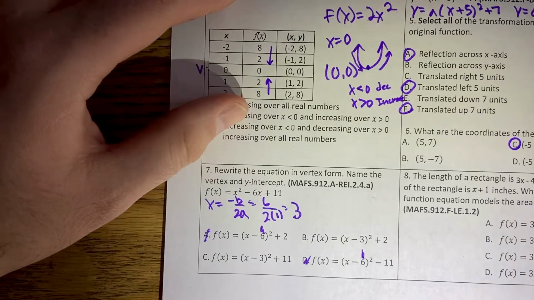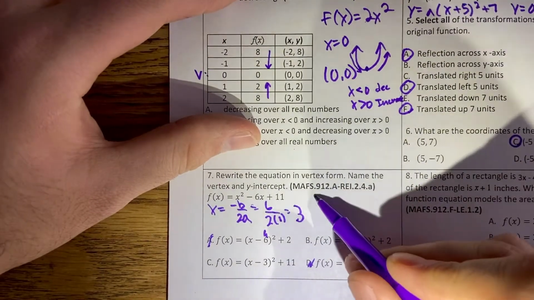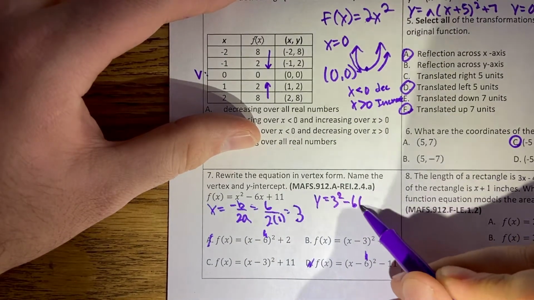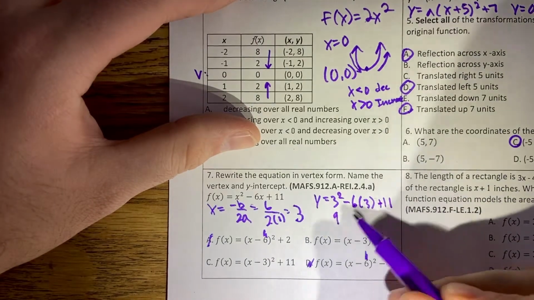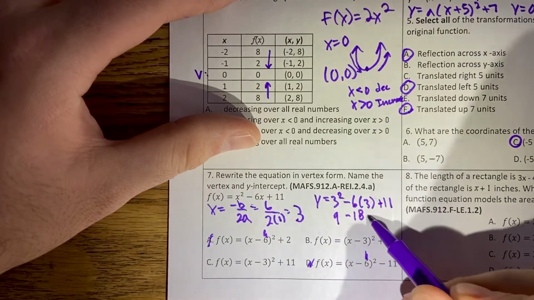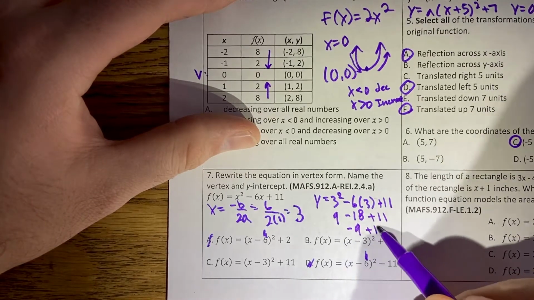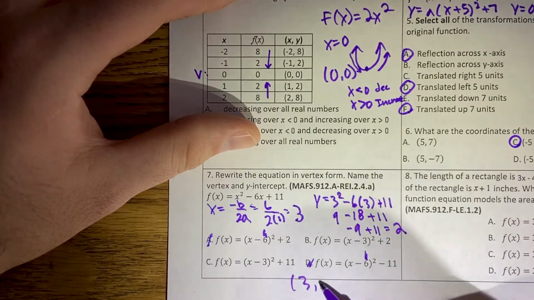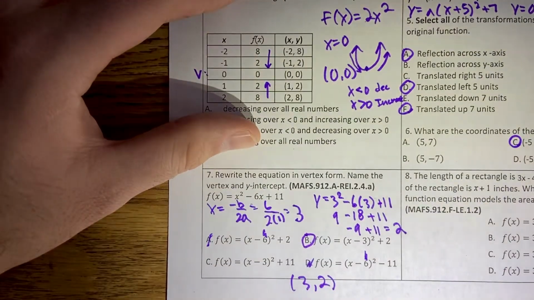To get the correct answer, you're going to plug it back in. So everywhere you see an x, you plug in 3. So it'll be 3 squared minus 6 times 3 plus 11. So 3 squared is 9. This will be 18, just like the last problem. This will give me -9 plus 11, which is +2. So my vertex is (3, 2). The only one that has a vertex of (3, 2) is B. So again, pause the video if you need to.